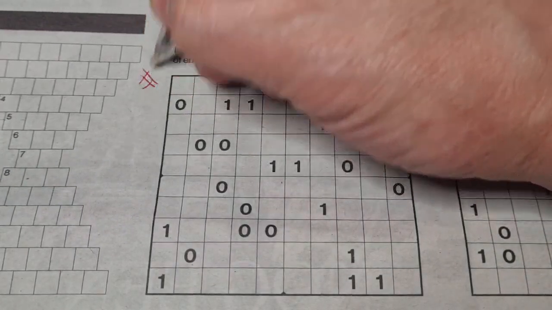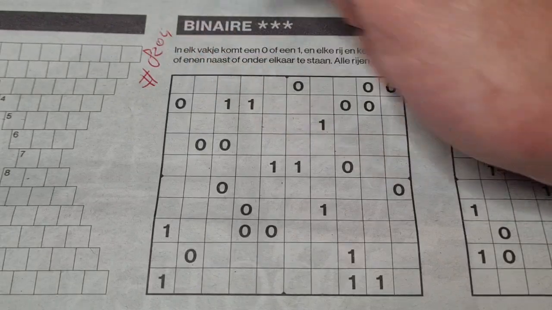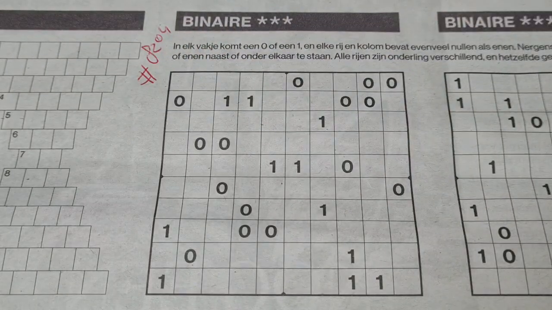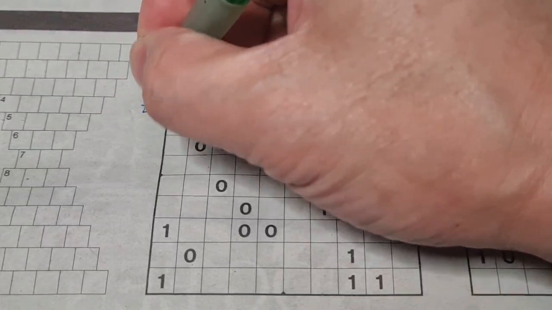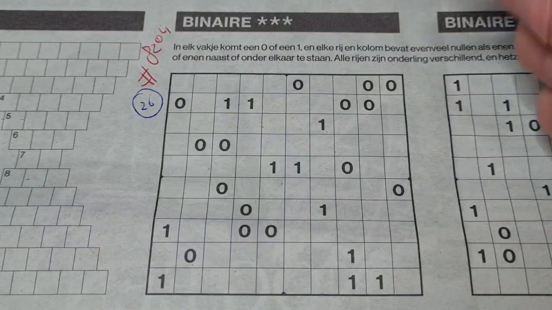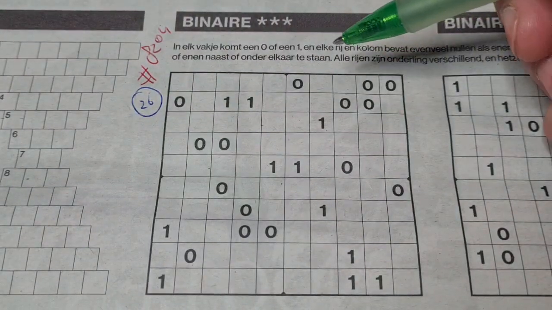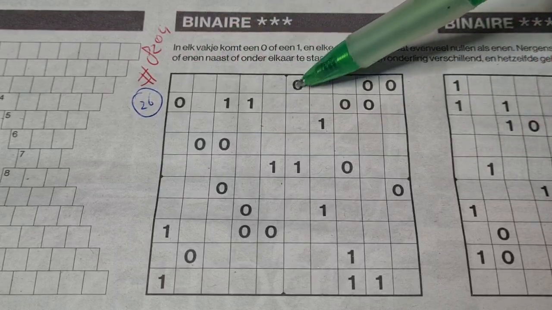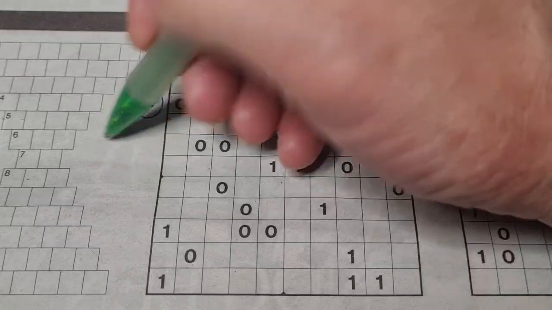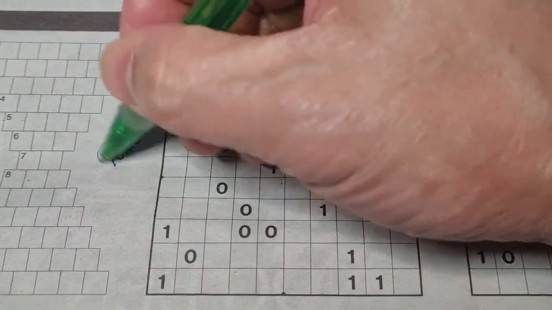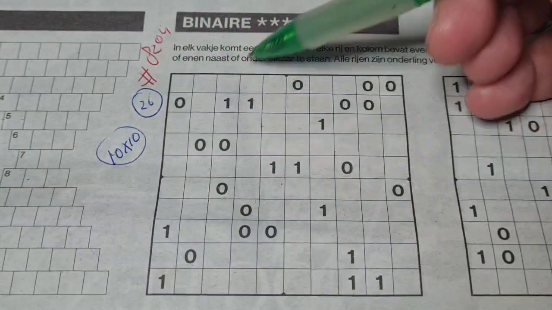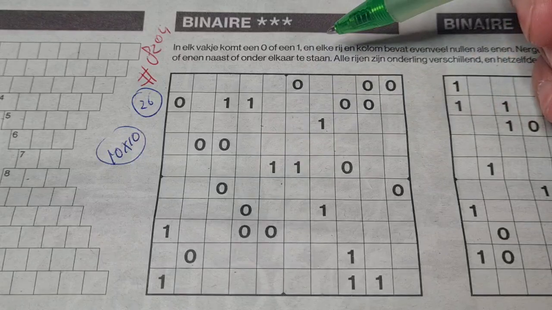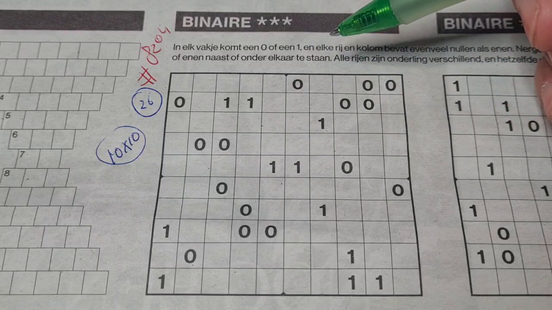Before I start, I always count the printed digits. This one has 26 printed digits. All right. And what kind of binary puzzle is this one? 1, 2, 3, 4, 5, 6, 7, 8, 9, 10. 10 by 10. That means in a row or in a column, there are always 5 ones and 5 O's. Alright, so let's get started.